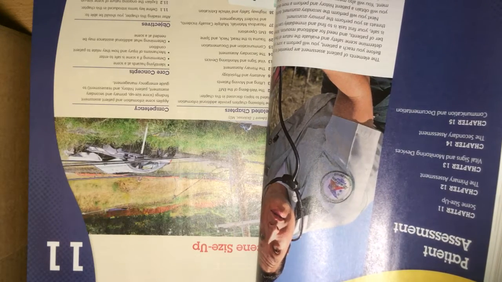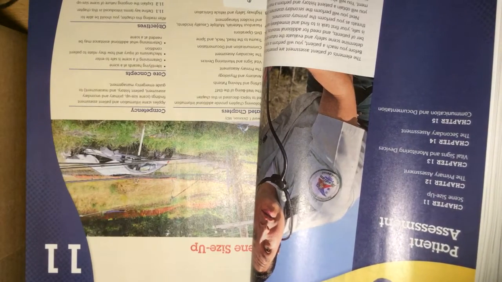Finally, you will use the important skills of communication and documentation to assess documentation in assessment and throughout your patient care.